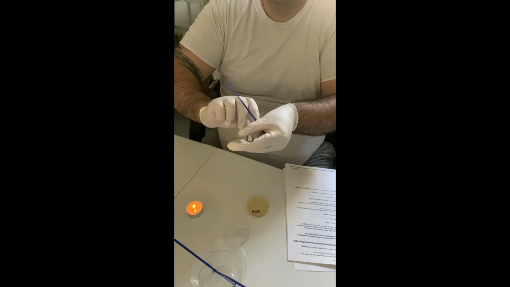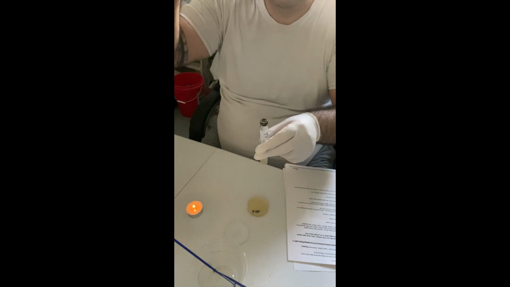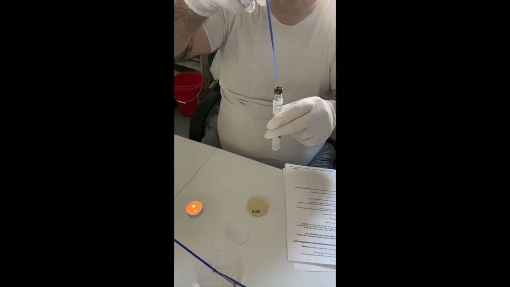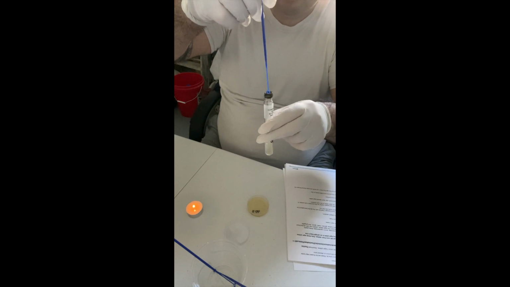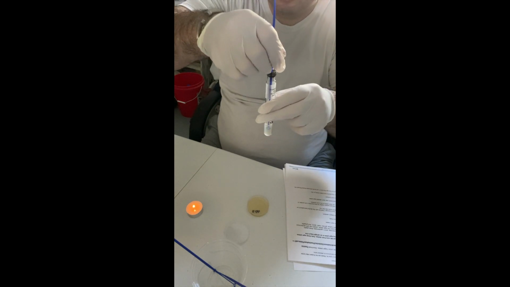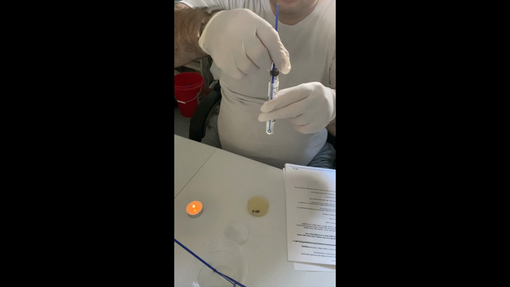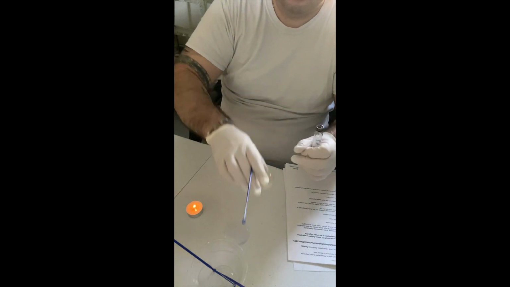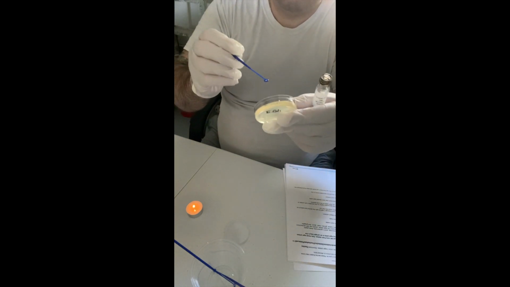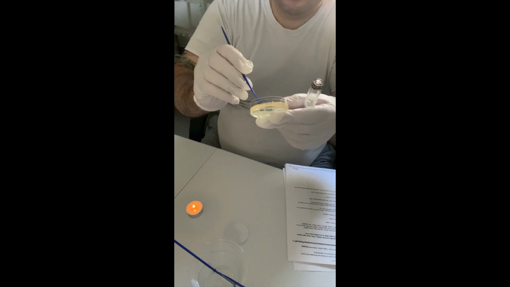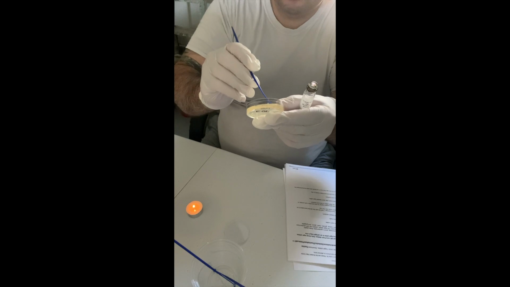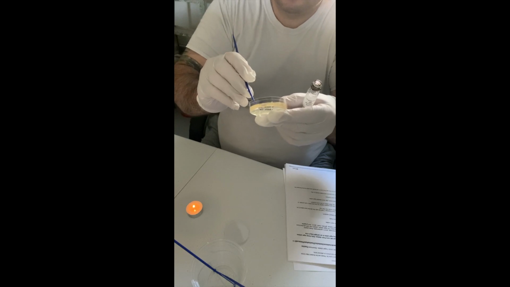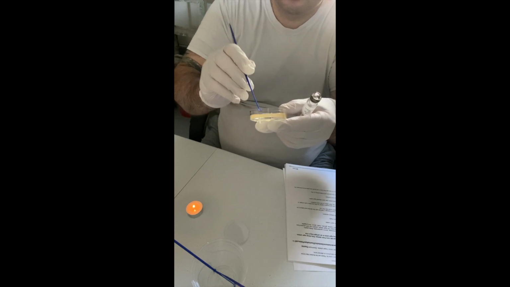Okay, so now what I'm going to do is I'm going to insert very carefully my inoculation loop straight into the broth. And now this is going to go into my first quadrant of my agar in a zigzag motion here.